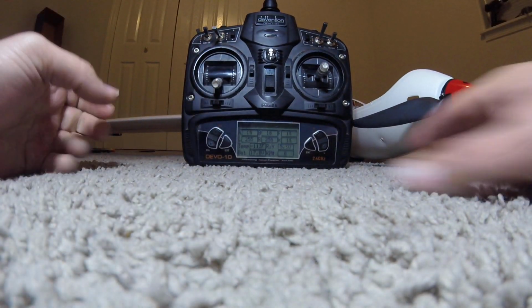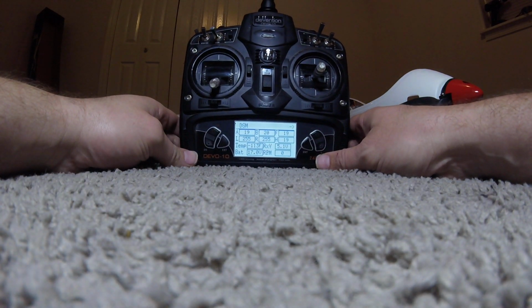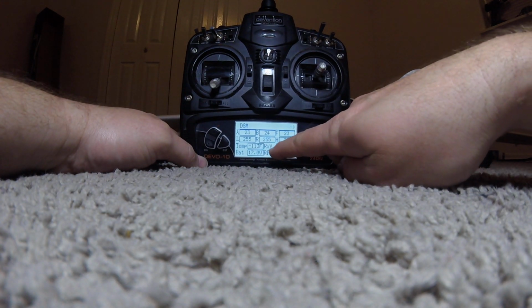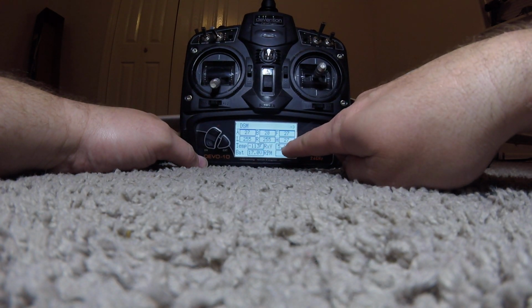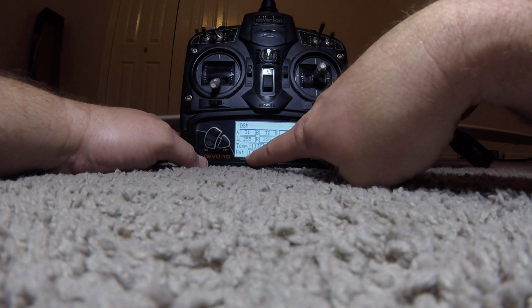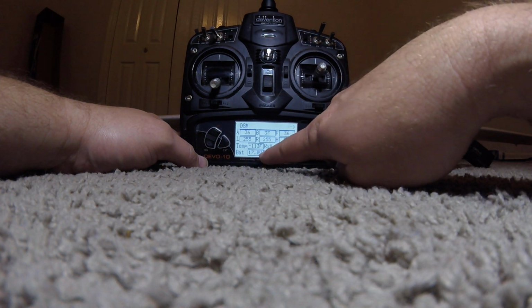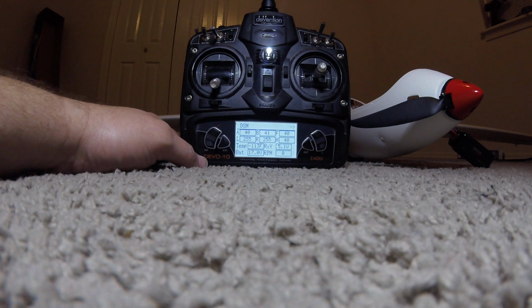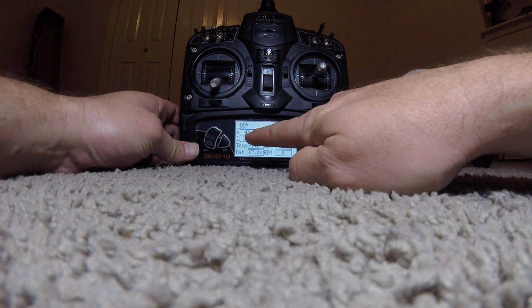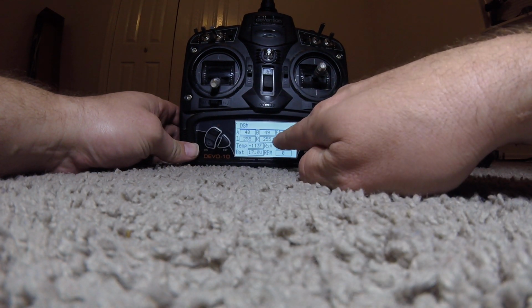Alright. Oh, I lost my backlight now. Okay. So there you go. See, I got the receiver voltage is 5.1. And I got my battery voltage. That's my main battery voltage from the plug, the pigtail plugs I just showed you. And then you also have the fade data.